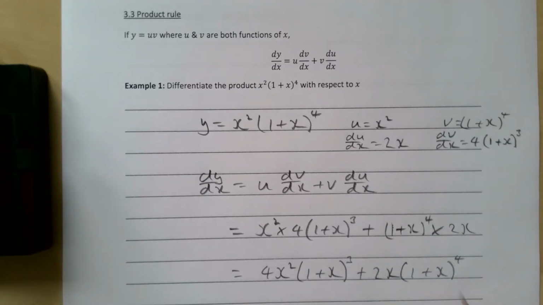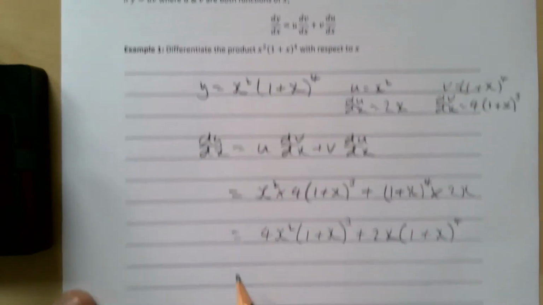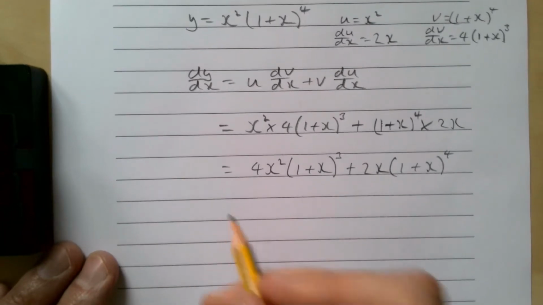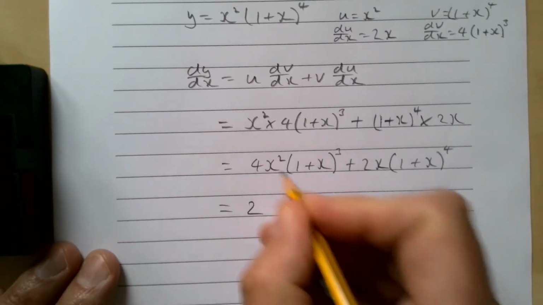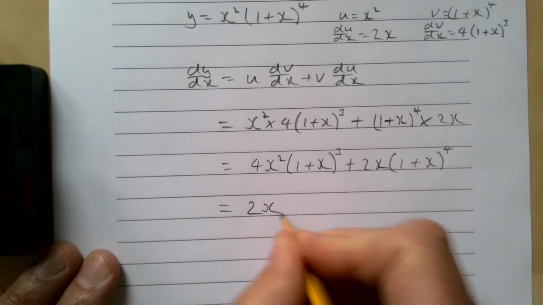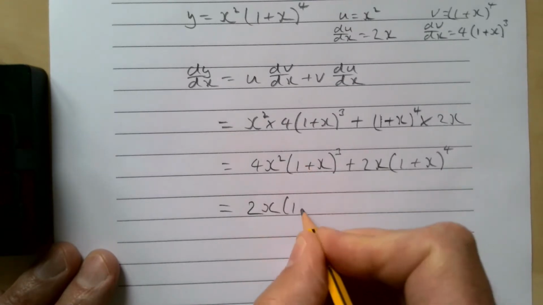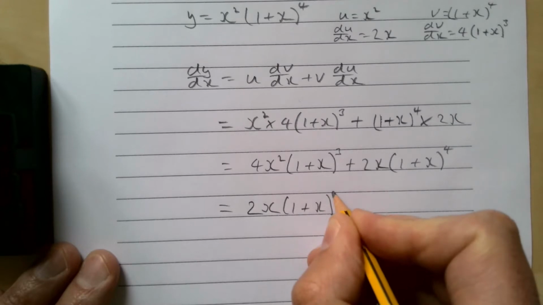Now to be honest, I would probably give you full marks for that. In terms of working out our product rule, that's totally fine, but people tend to then factorize these things out, and this is the bit where people actually mess up. They can do the other bit fine, but this is the bit that's a wee bit tough. So there's a common 2 we can take out, there's a common x we can take out, and there's a common 1 plus x cubed.